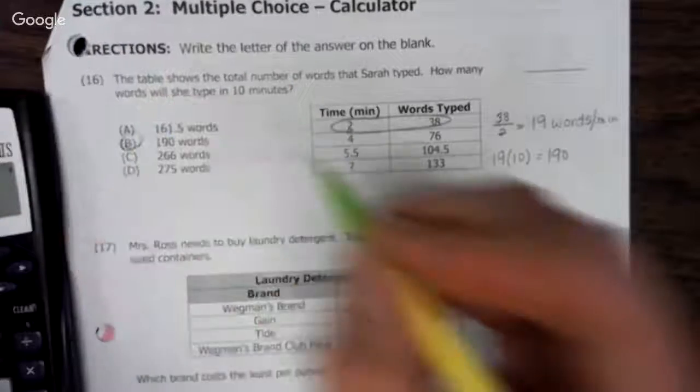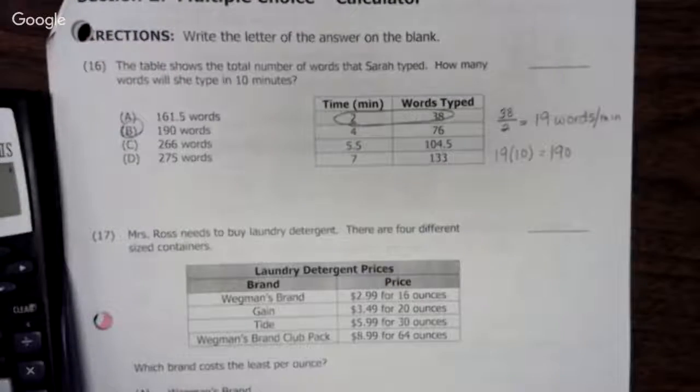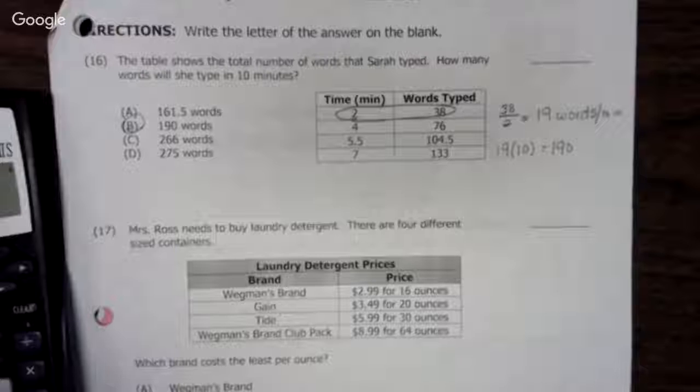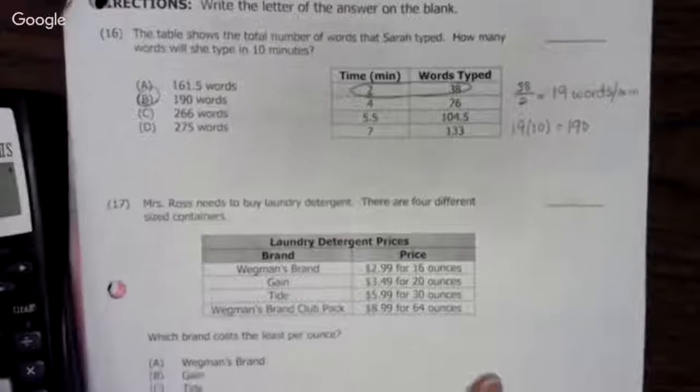Now, that's one way to do it. You can do it by proportion too. It doesn't matter to me what method you use.